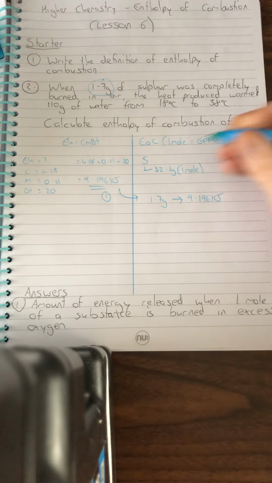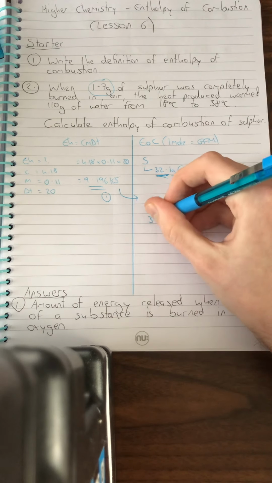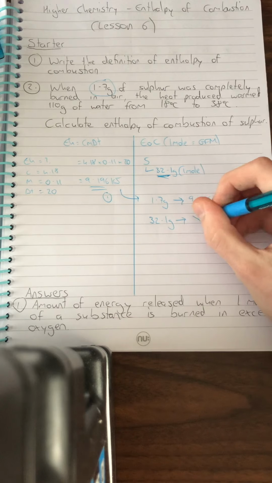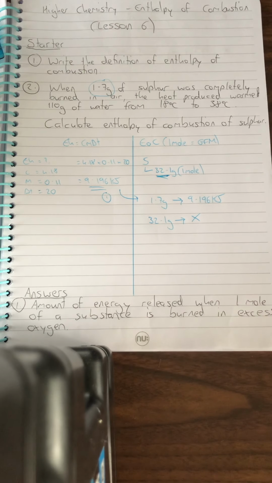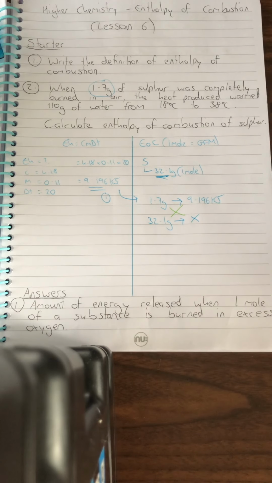However, we don't want that. We want how much 1 mole gives us, which is 32.1 grams, and that gives us X. Okay, and we do a simple cross multiplication.